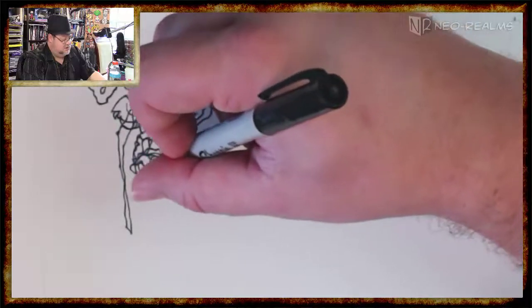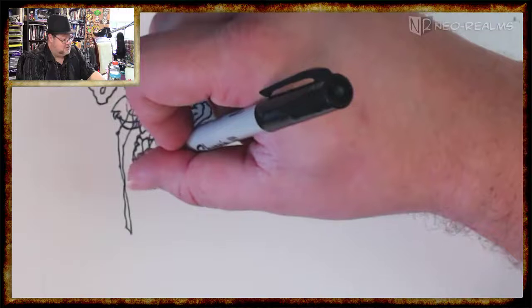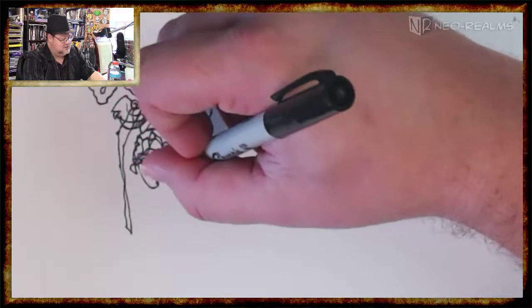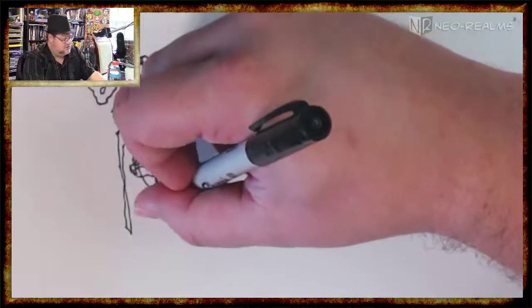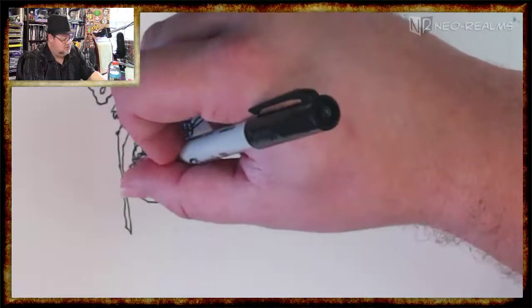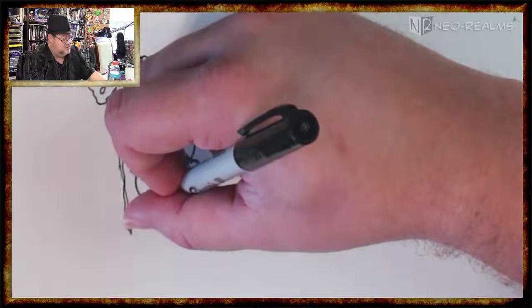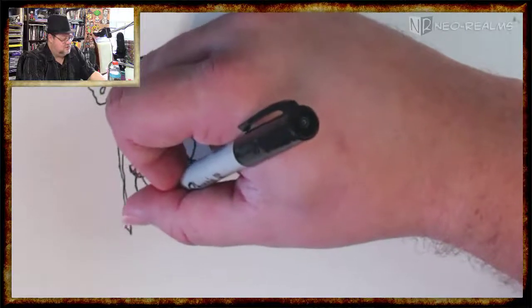Now, it would be better if I actually had Rusty in here and I was looking at Rusty and studying Rusty and turning him into a werewolf. For those of you that don't know Rusty, Rusty's my dog. He's a cute dog, but he kind of looks like a werewolf too. He's got a big mouth.